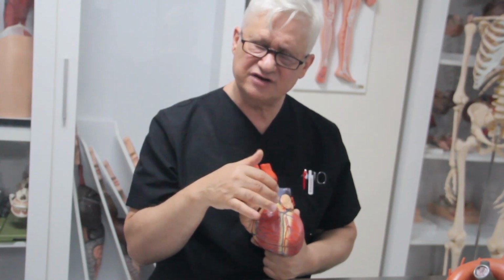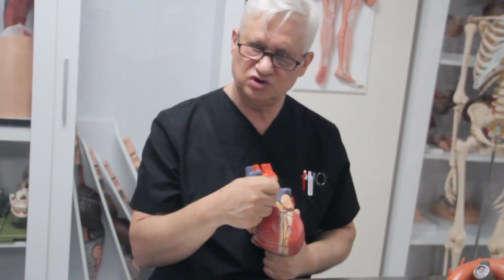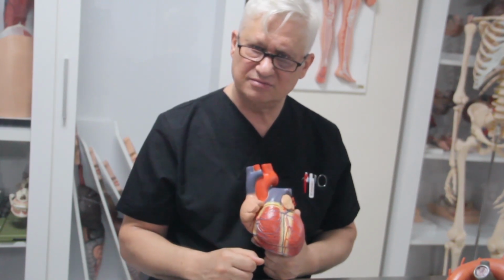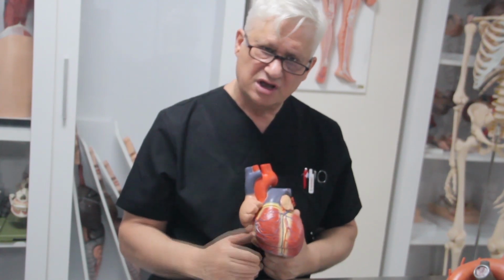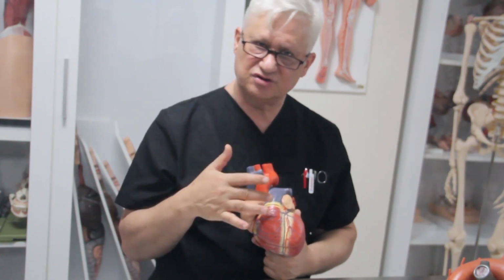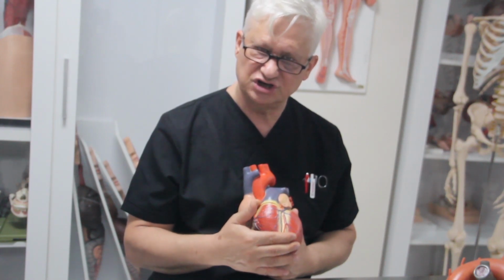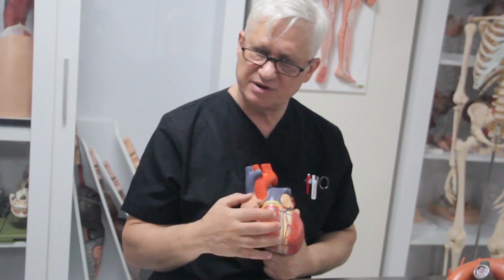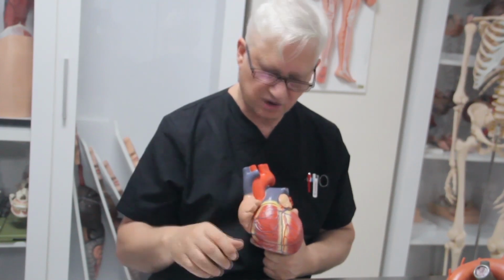If you put your stethoscope there, you would hear the mitral valve sound. However, if you put your fingers at that particular point, you might also feel the contraction of the apex of the heart. Why? Because it's the most mobile part of the heart.